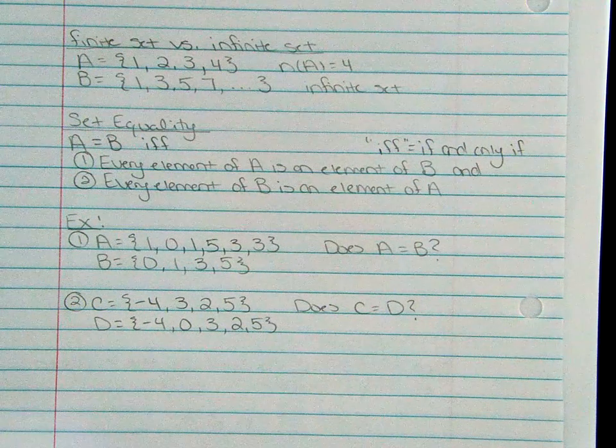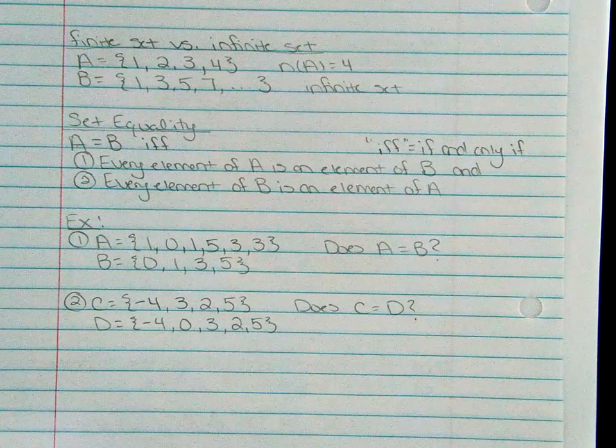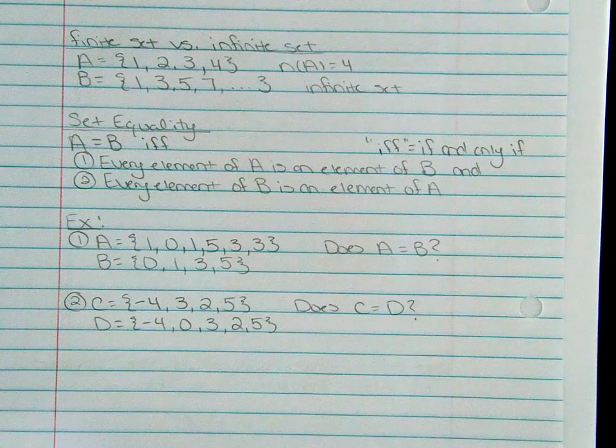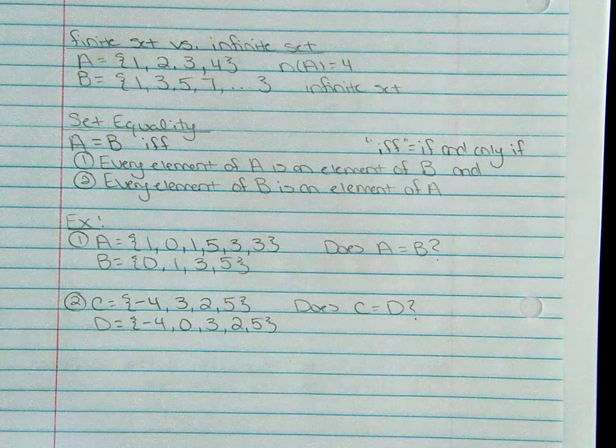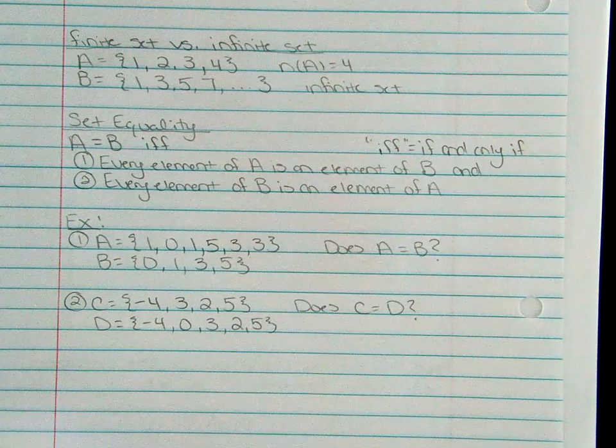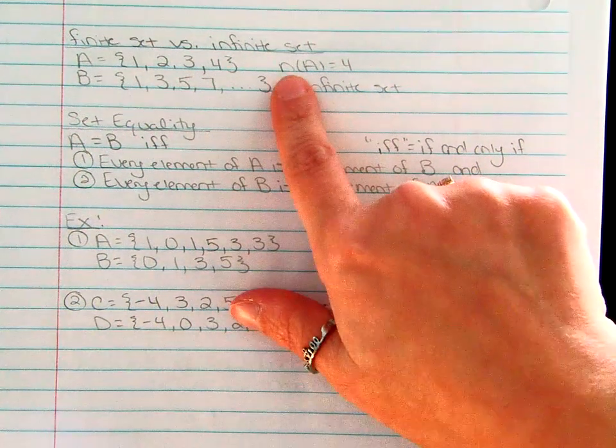Infinite sets go on in some direction for forever. And so set A is a finite set. It has the numbers or the elements 1, 2, 3, and 4. Its cardinality is 4. There's only 4 things in it.